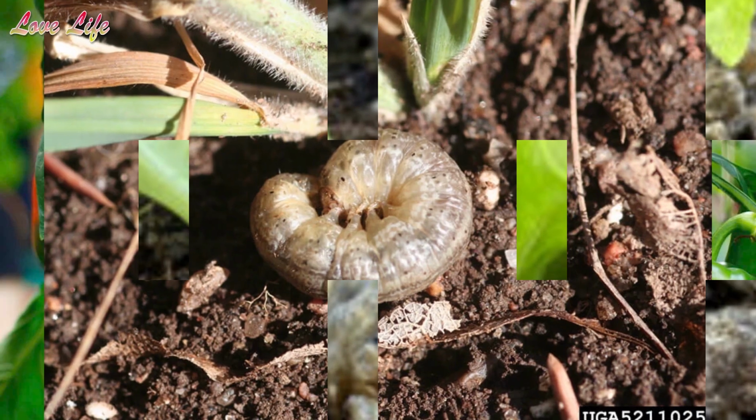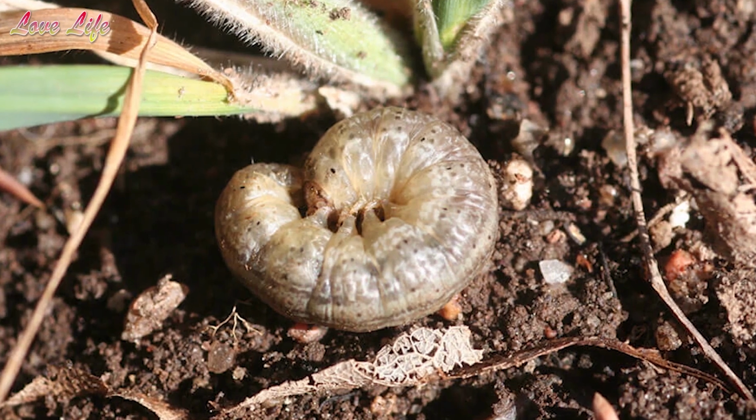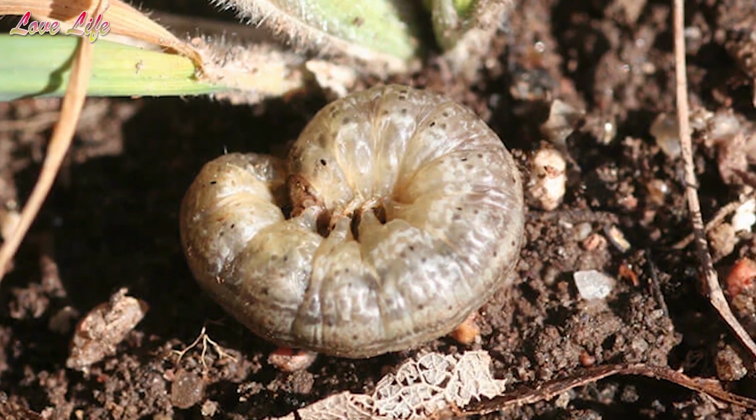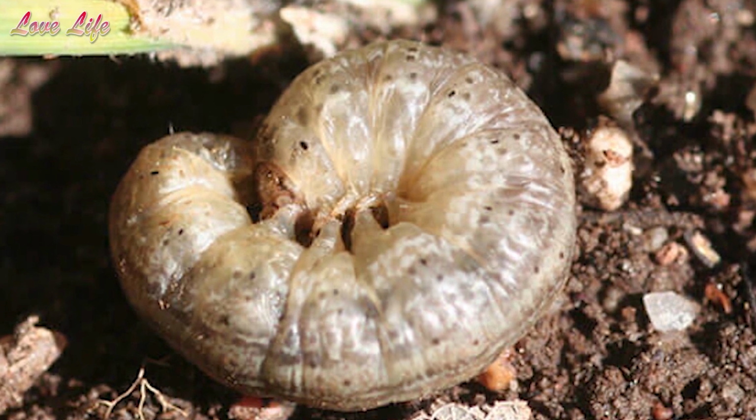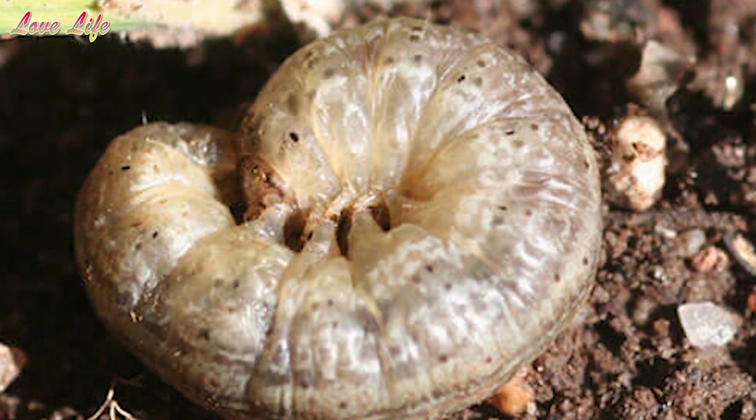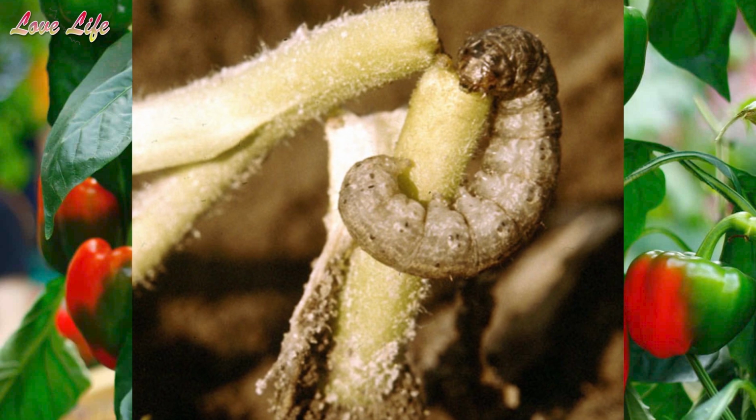Control of cutworms is more effective when the larvae are small. For some crops, such as tomatoes, peppers, and celery, you may run into cutworms that climb stems and feed on leaves and fruit later in the growing season.